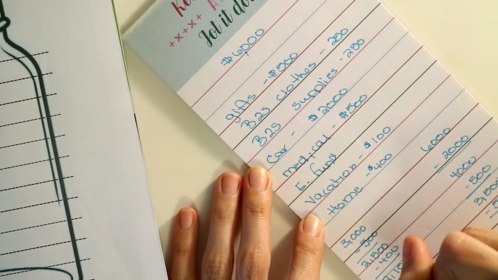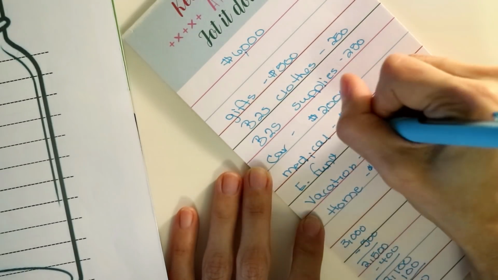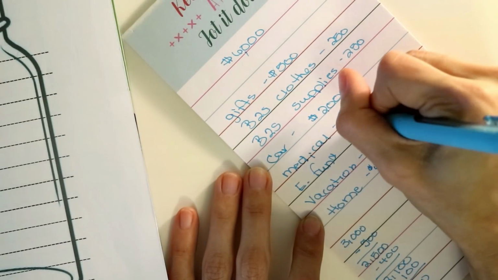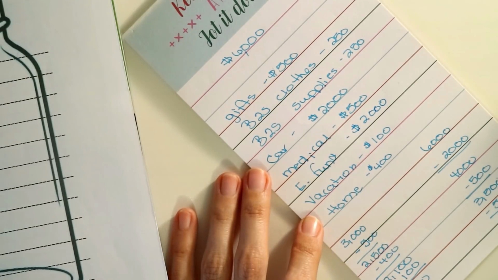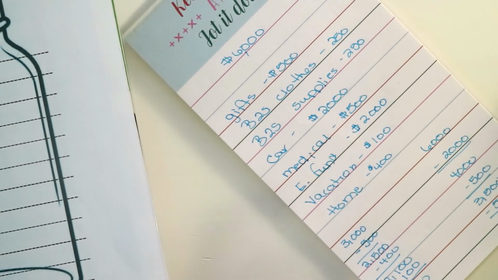I'm going to put all of that towards my emergency fund. So I'm going to go ahead and make those deposits today. And that way I am not having to worry about it.